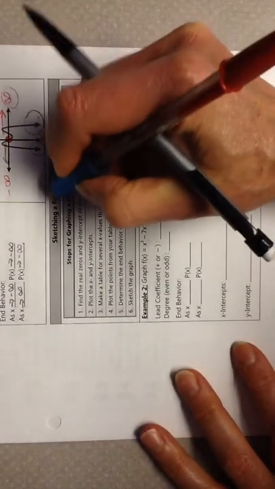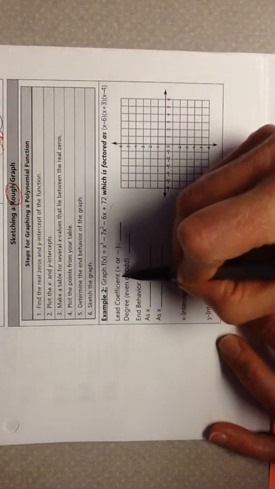Okay, now we're going to put everything together here. We're going to sketch a rough graph. Now, if I had you do the whole thing, I would have you factor this, but it's already factored for you here. So if we look at this, our lead coefficient is 1, so that means it's positive. The degree is 3, so that means it's odd. And now we want to put in the end behavior.